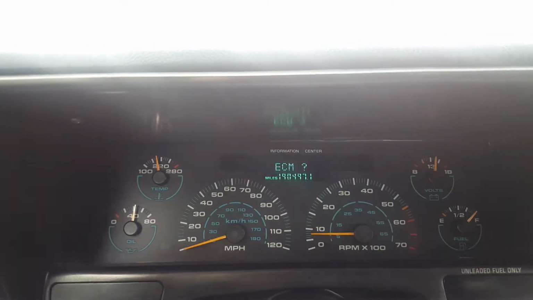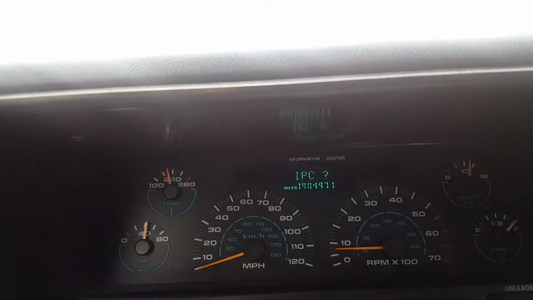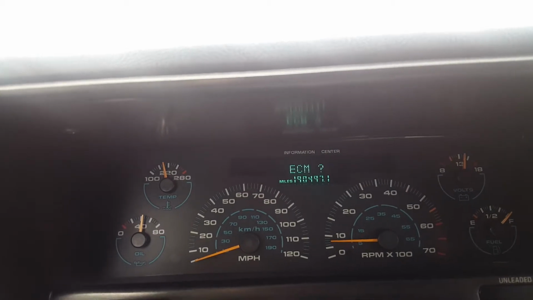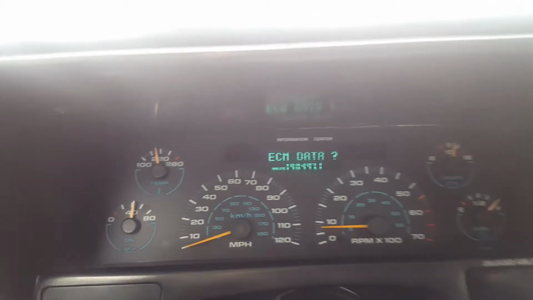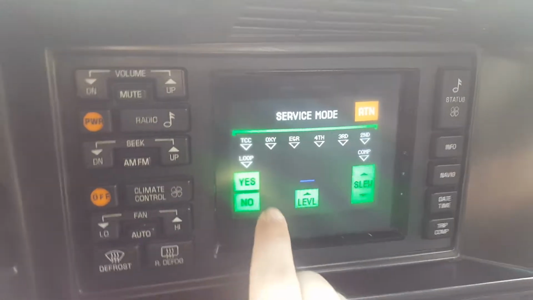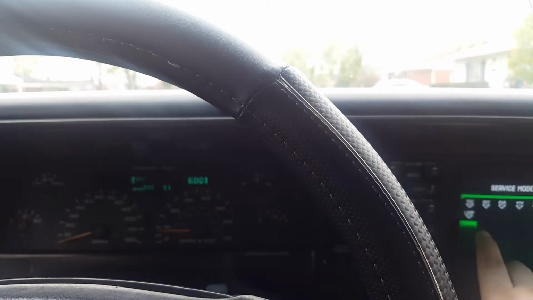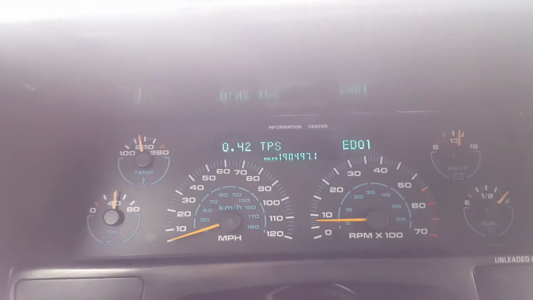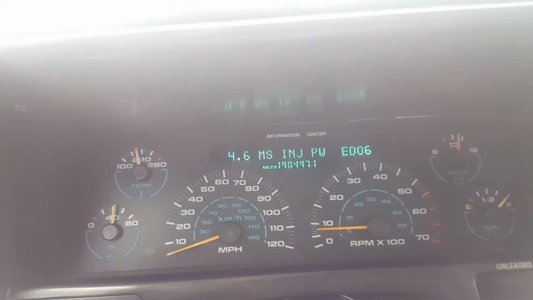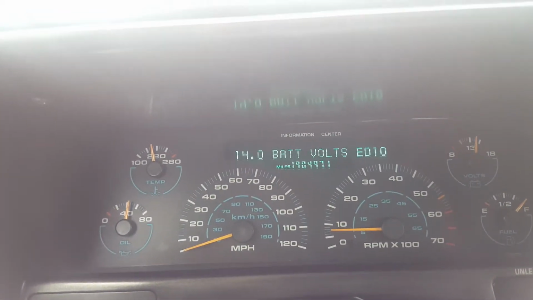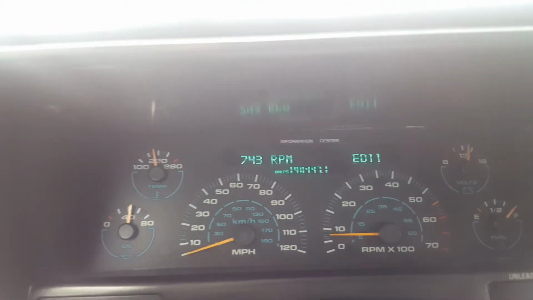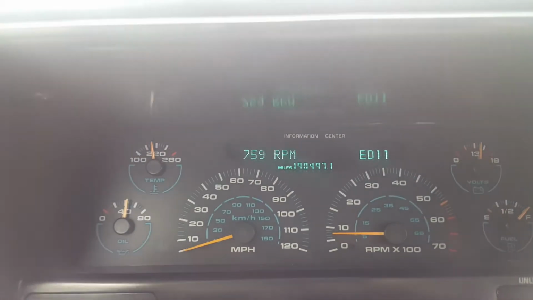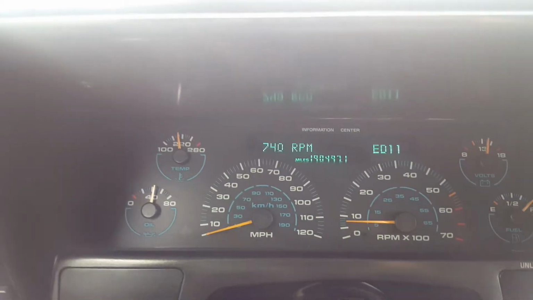So then it brings you up to this menu. We're just going to cycle through these. These are different computers, particularly the ECM. I'm doing all this through this service mode here. When I press yes, it changes the screen there. You can see even the engine RPM. Not bad. Actually, it brings it down to the single revolution, which is really awesome, because usually they just go by hundreds.